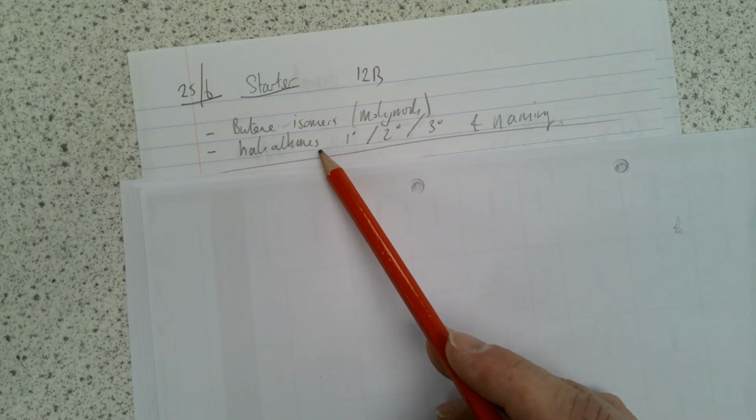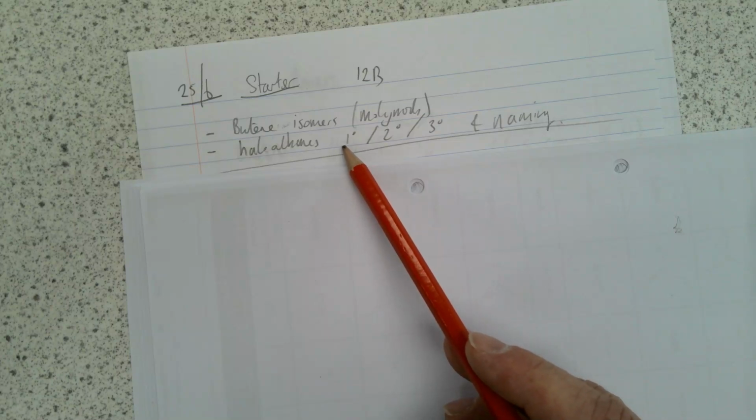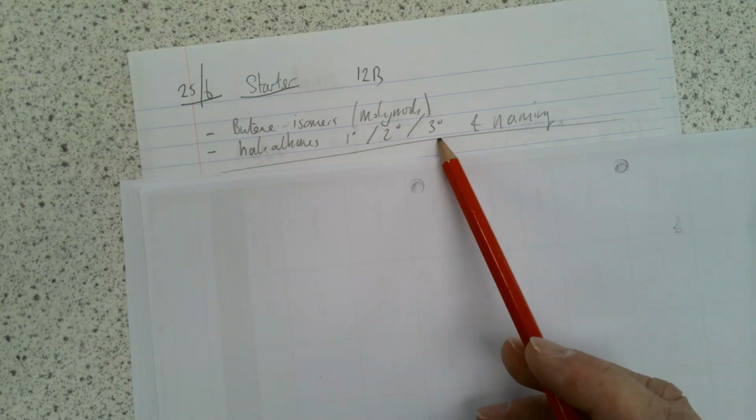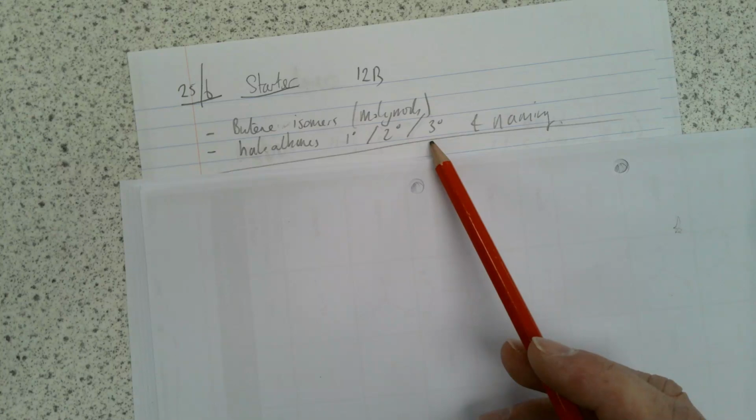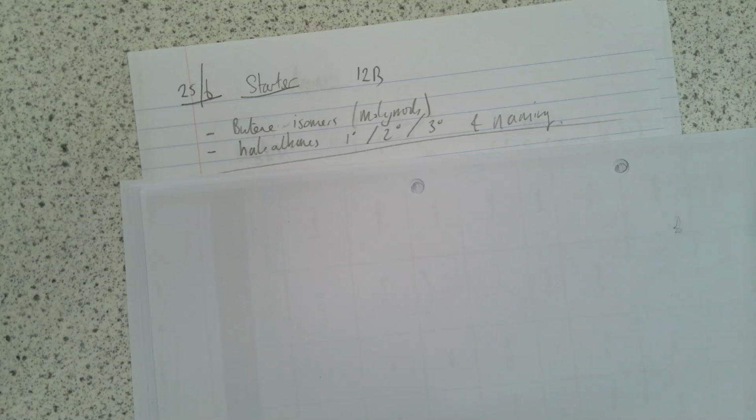We might have a look at halogenoalkanes again. I think at the end of last lesson we looked at what we mean by primary, secondary and tertiary halogenoalkanes. When I did this with the other group, quite a number of people unsurprisingly had forgotten what we meant by primary, secondary and tertiary, so I reminded them and I'm going to remind you now.